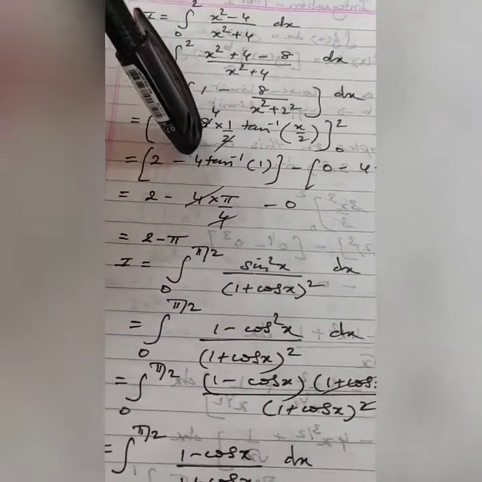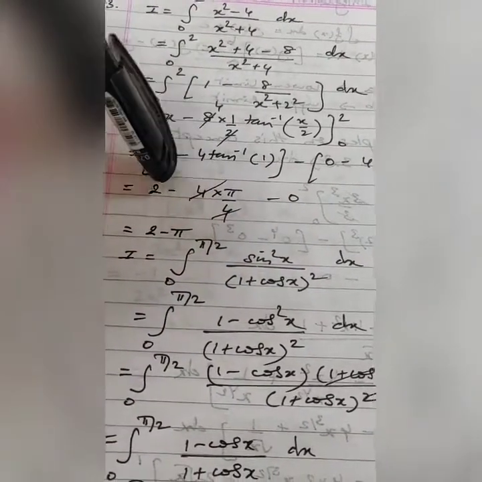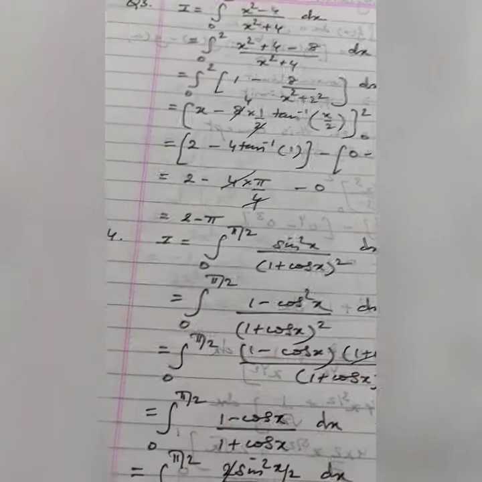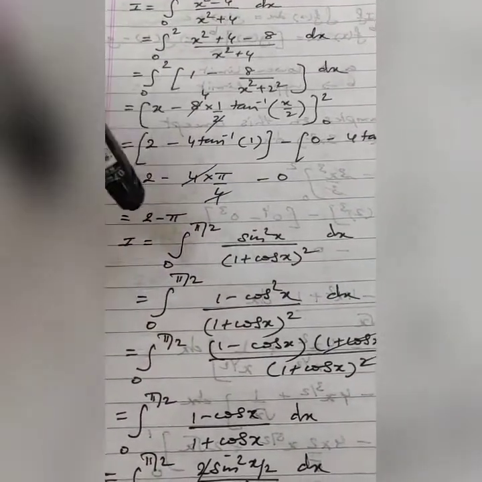So 2 minus 4. What is tan inverse of 1? It is pi by 4. So 4 pi by 4, 4 will get cancelled. You will get 2 minus pi as your answer. Now come to question number 4. Let's come to some trigonometry now.